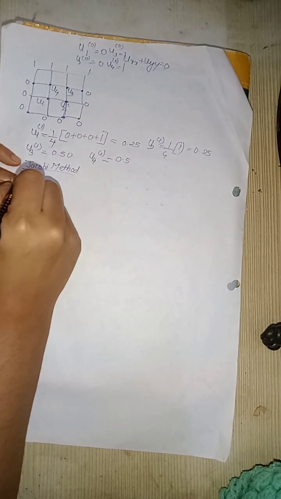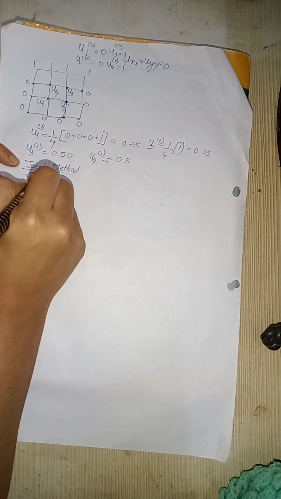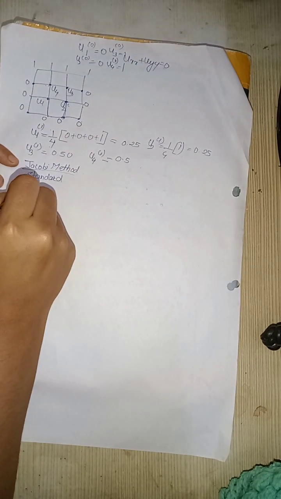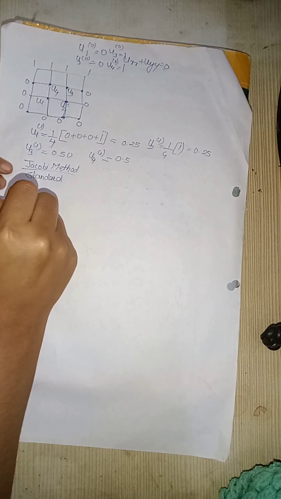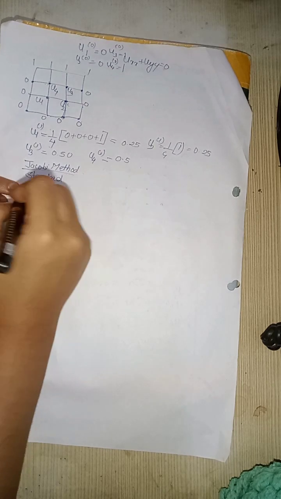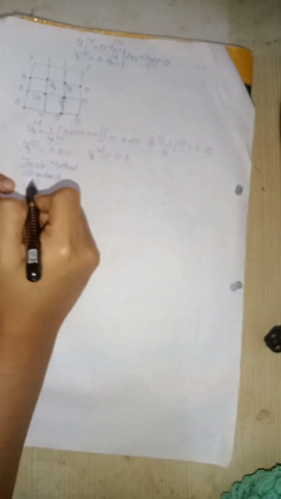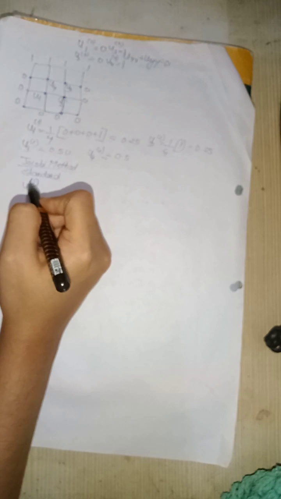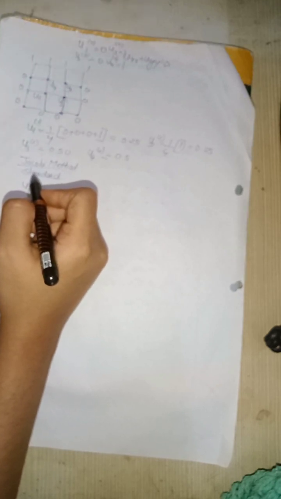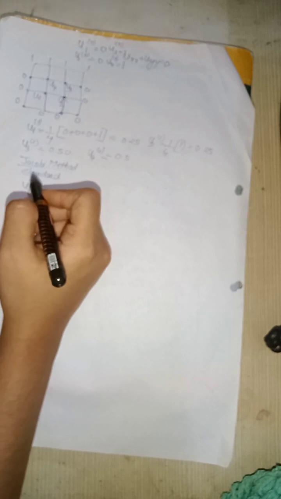For this, you first need to apply the standard 5-point formula, which will give the second approximations of u1, u2, u3 and u4. This 2 indicates the second approximation, 1 indicates the first approximation, and 0 was the initial value we have assumed.